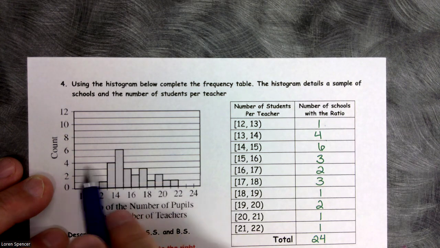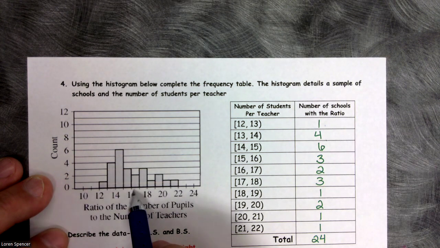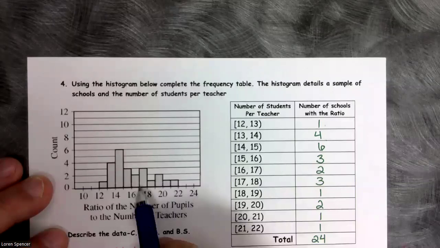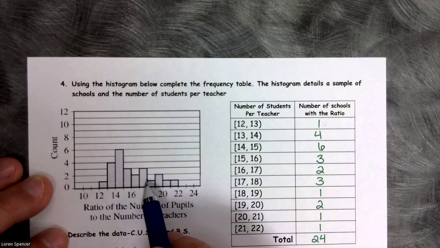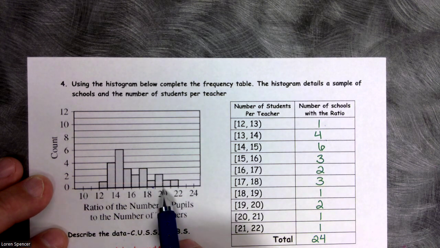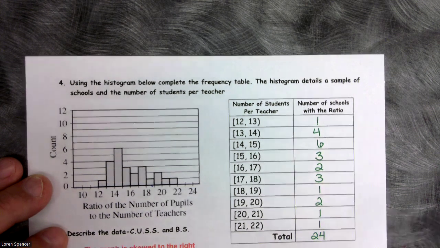From 15 to 16, we have 3. From 16 to 17, we have 2. From 17 to 18, we have 3. 18 to 19, we have 1. 19 to 20, we have 2. 20 to 21, we have 1. 21 to 22, we have 1. And that's all we have.